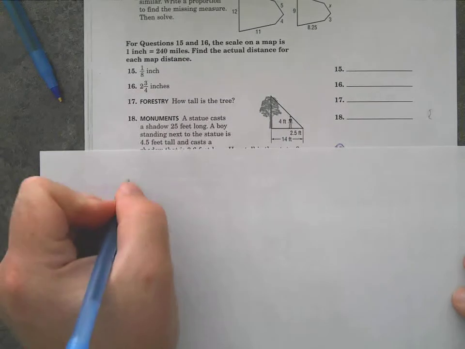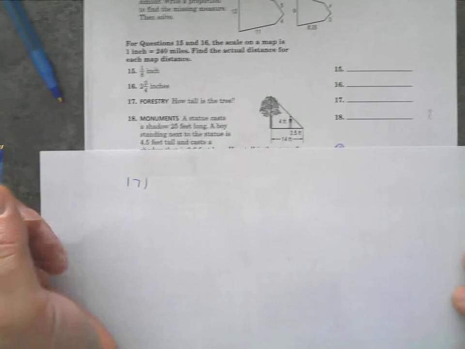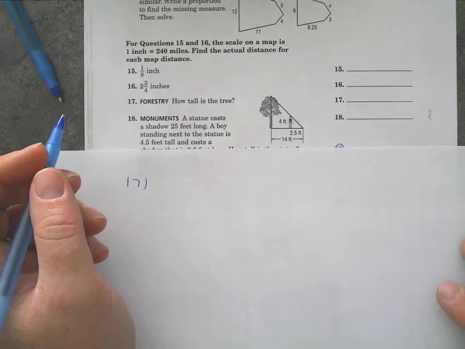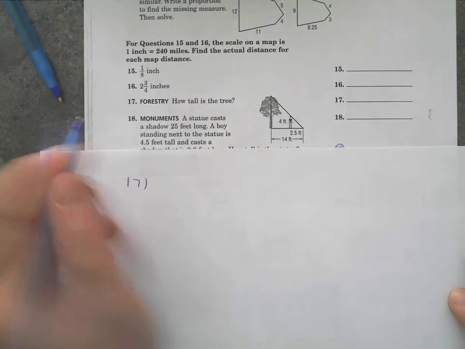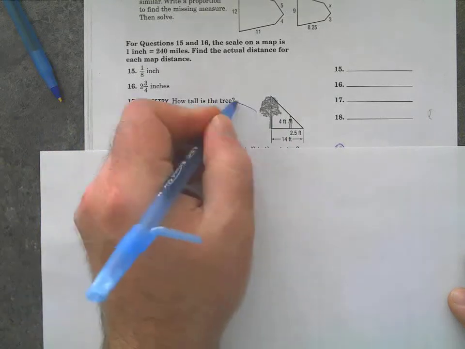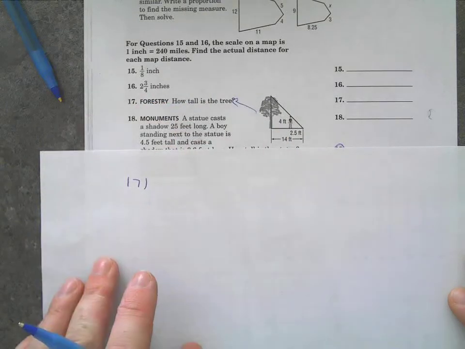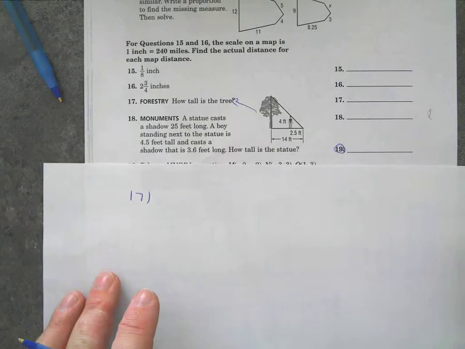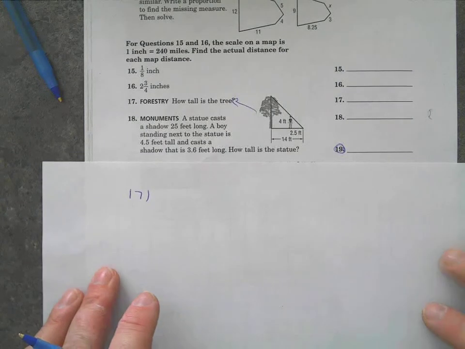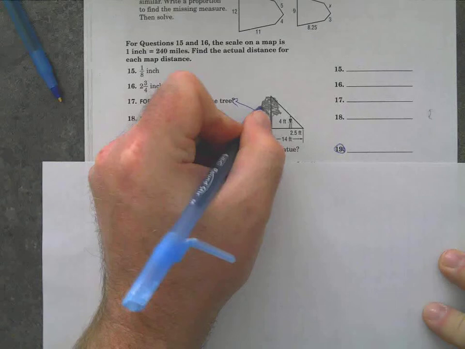Okay. Fourth hour, we're looking at question 17. It says, how tall is a tree? Now, people have always on the test gotten confused. The picture for 17 is here. Don't use that picture for 18. I've seen people mix the two. Question number 17, the tree is X.